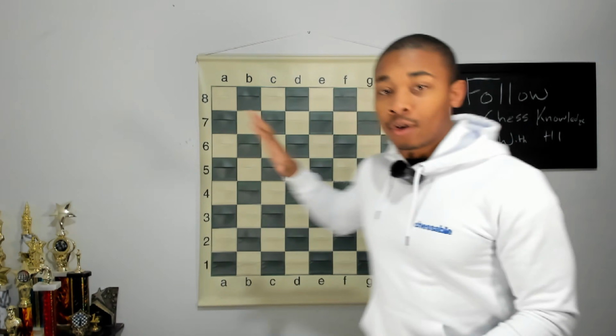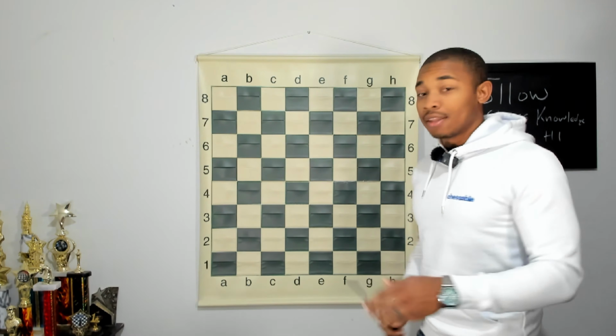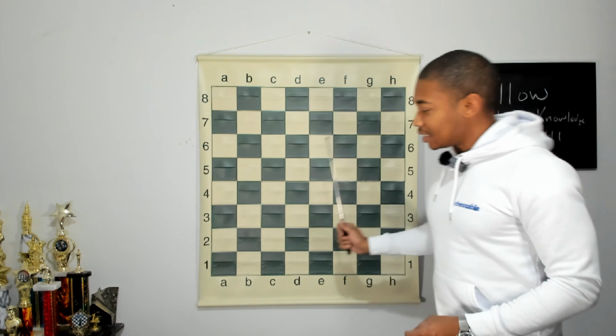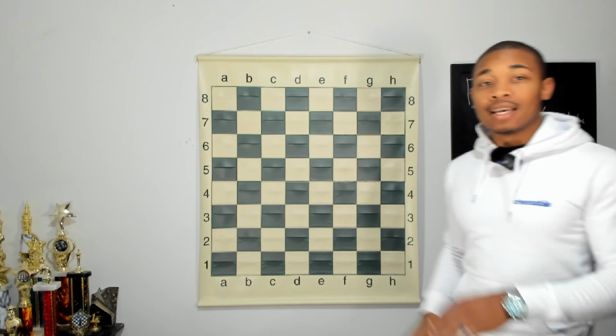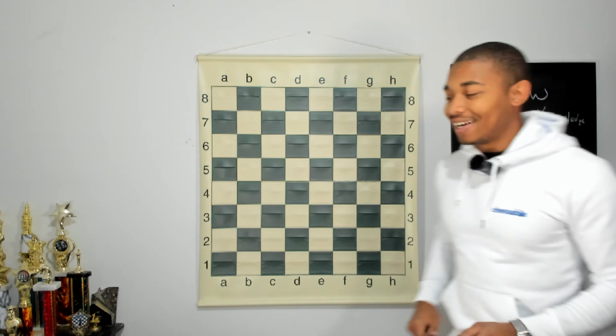Okay, so the second exercise that I want to do is memorizing short games or opening moves, all right? And we are going to start off with the starting position in the game of chess. There are pawns on the board, there are knights on the board, bishops, kings, rooks, all those pieces are on the board. And don't forget the queen, all right?